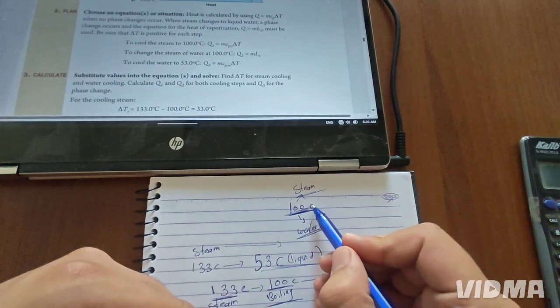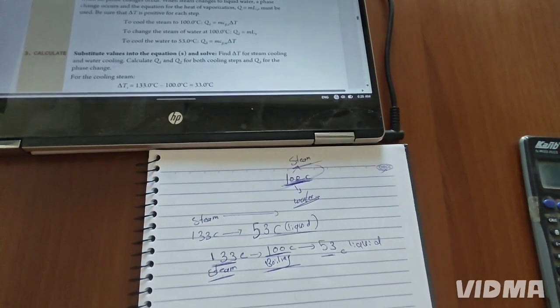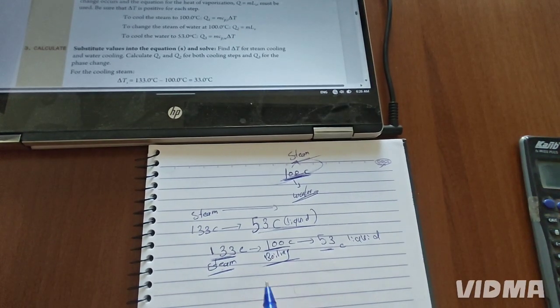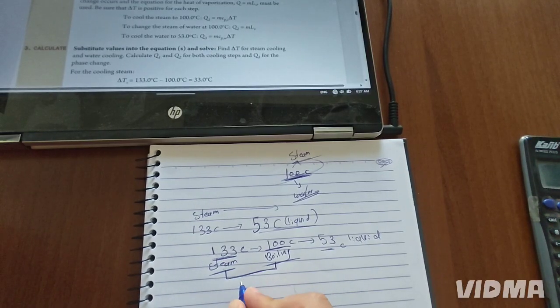So between them we have 100 Celsius. So first, from 133 Celsius make it the boiling point, then to liquid. In the previous video I told you, if you have two temperatures, we have to use mCp delta T.